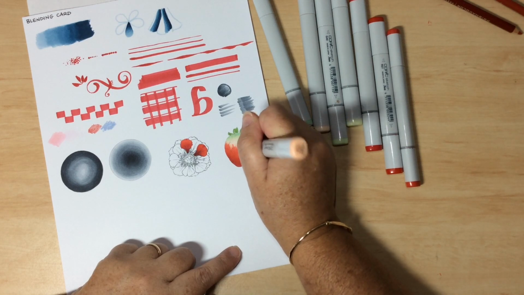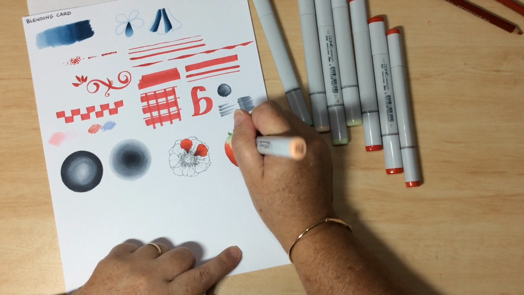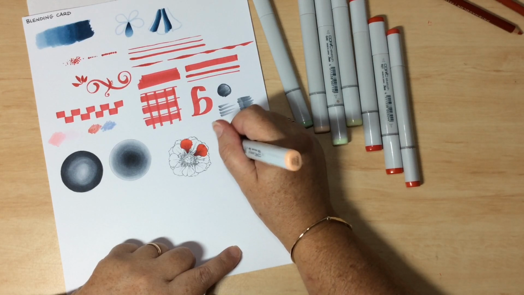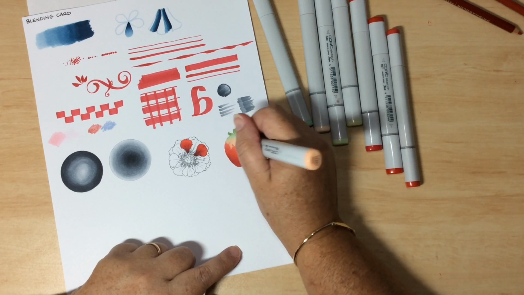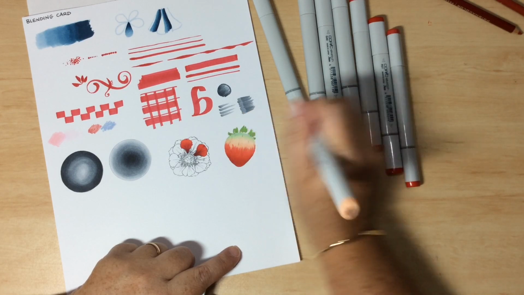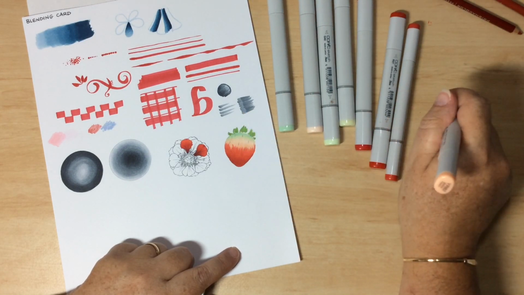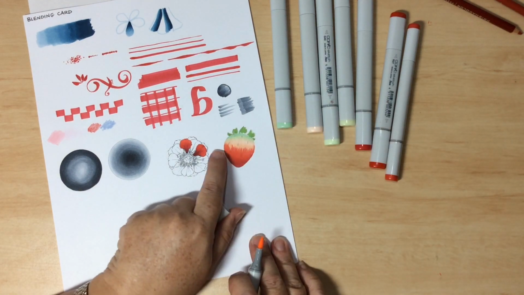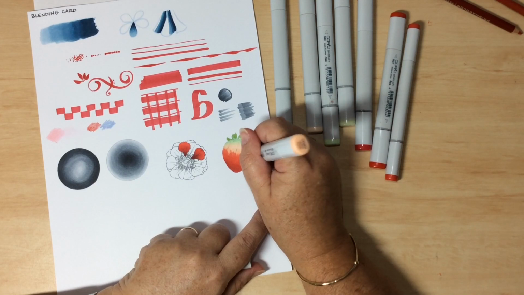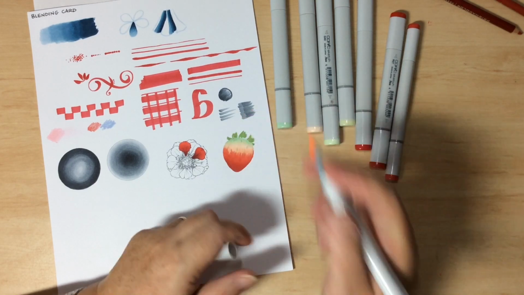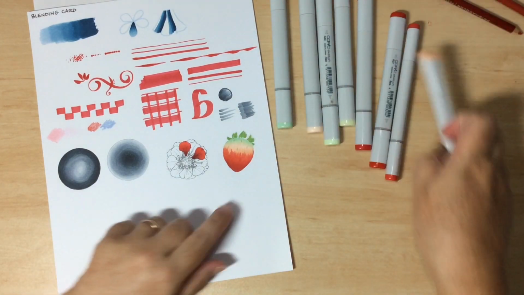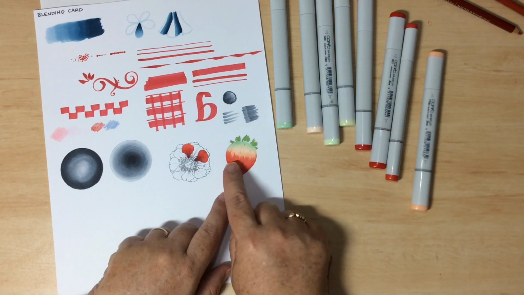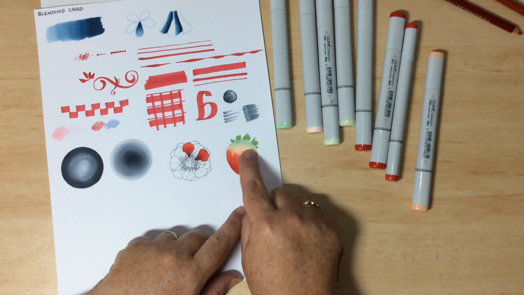Now, let me just show you here, if you find that you've taken a step too far, so between my red and my peach, or between the R24 and the YR82, you can see there's a very obvious color change. Now, you don't want to find that on a strawberry that you're going to eat, because you wouldn't eat it, quite frankly. So the way that you fix that is don't keep overworking that area there. What you need to find is a color, or two colors, between those.